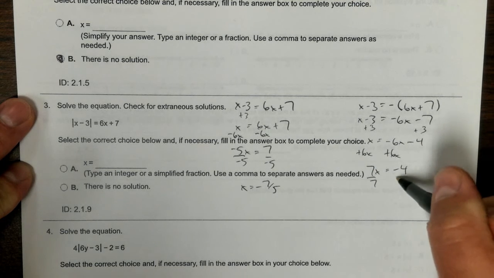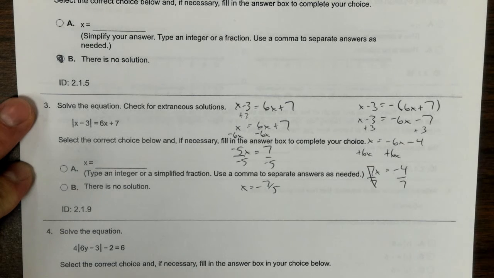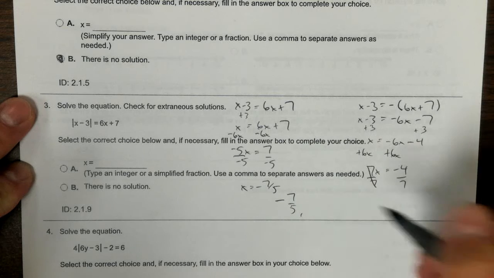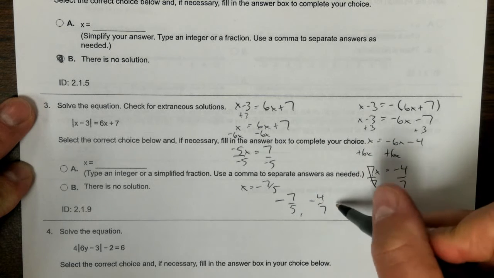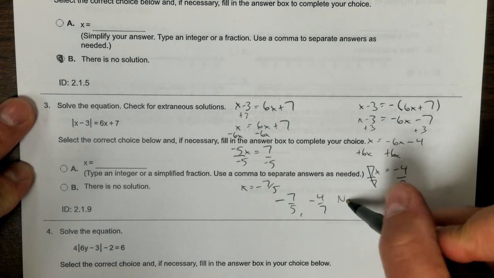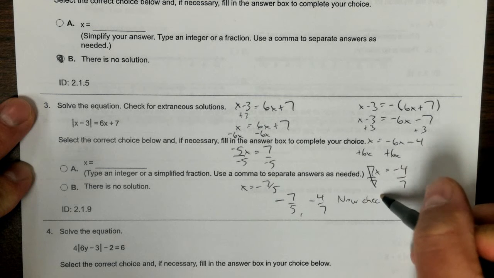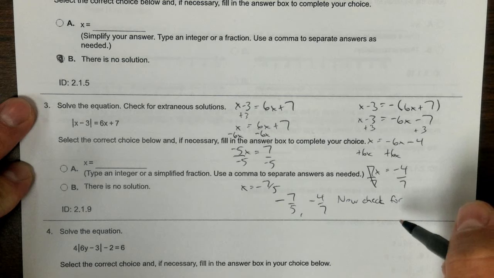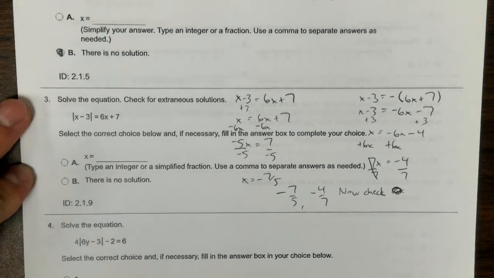And then divide by 7. So I get negative 4/7. So negative 7/5 and negative 4/7. Now check for extraneous. I'm just going to say now check.